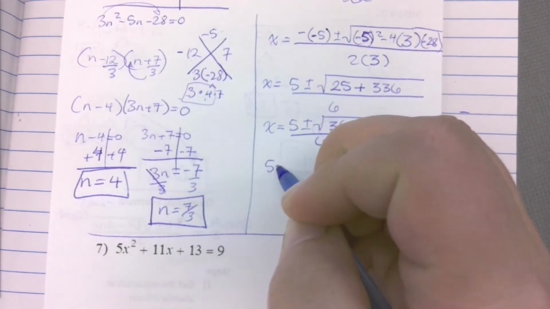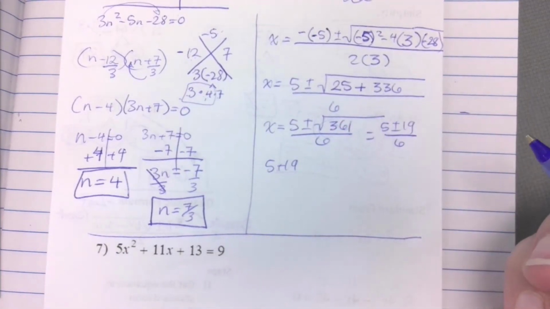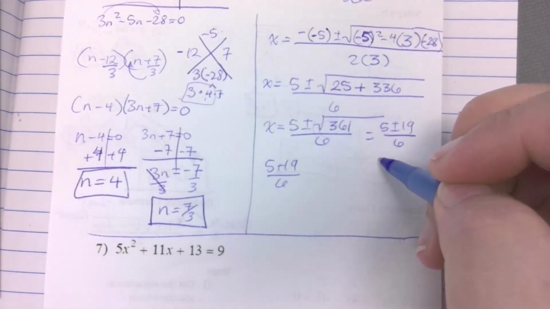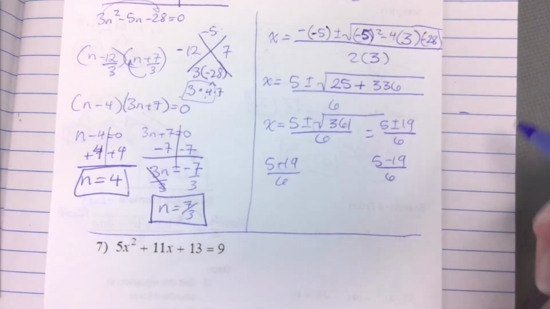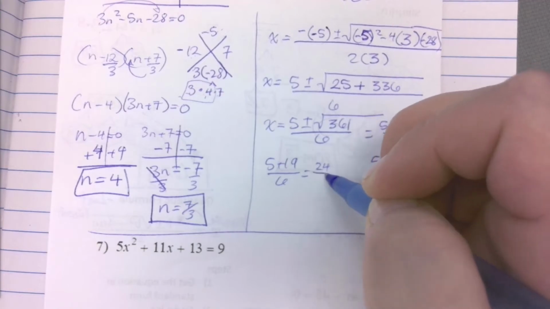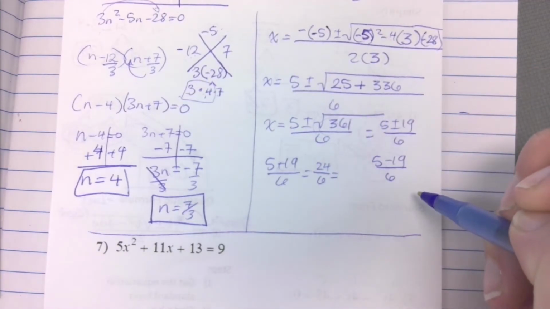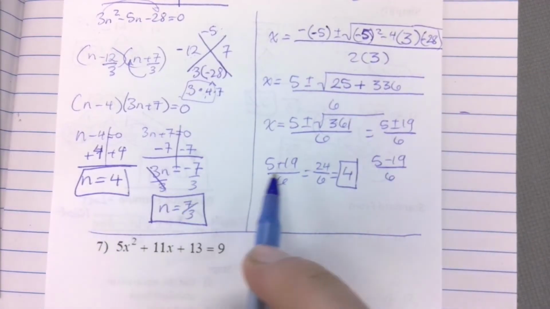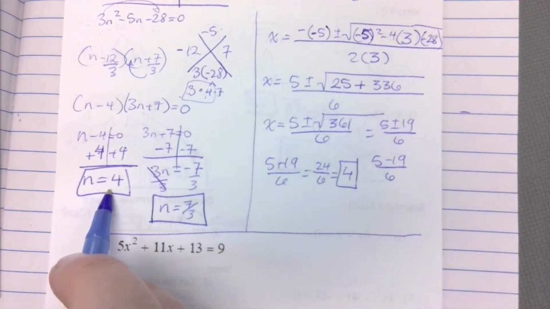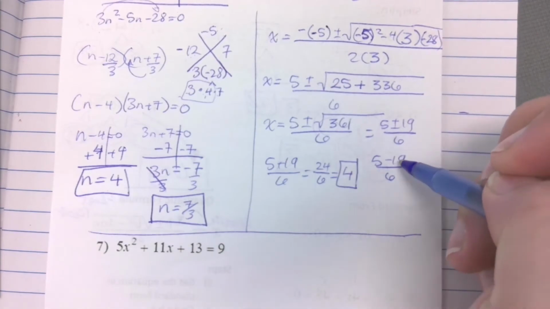What is 5 plus 19? Holloway, what's 5 plus 19? 24. What's 24 divided by 6? 4. Good. See how we got the same number? What's negative 19 plus 5?